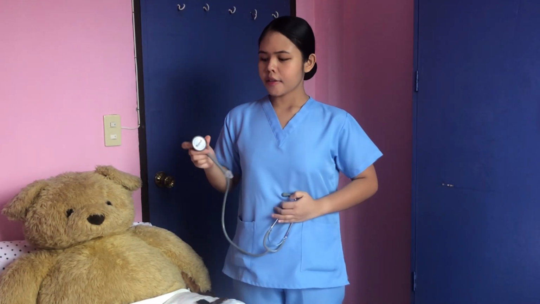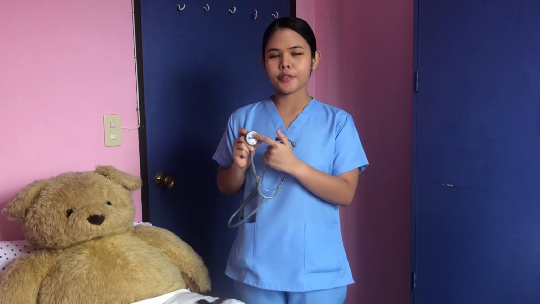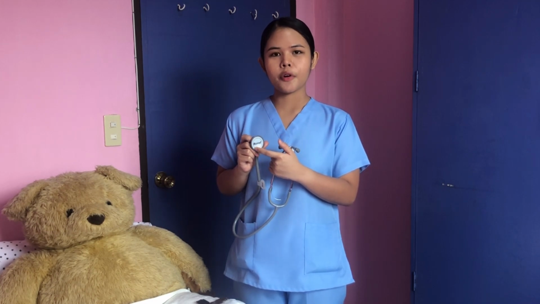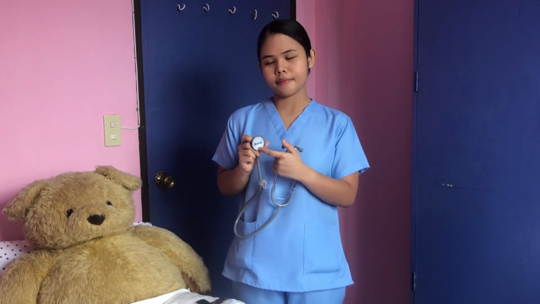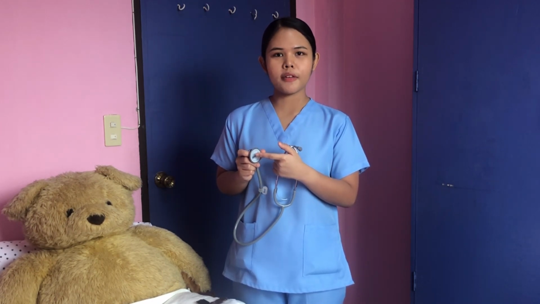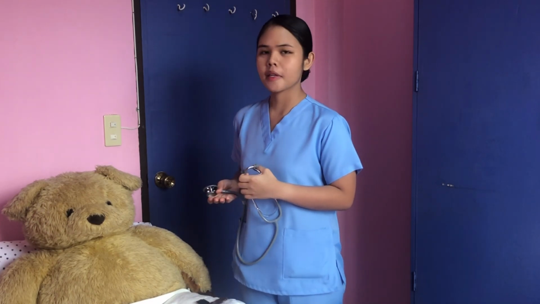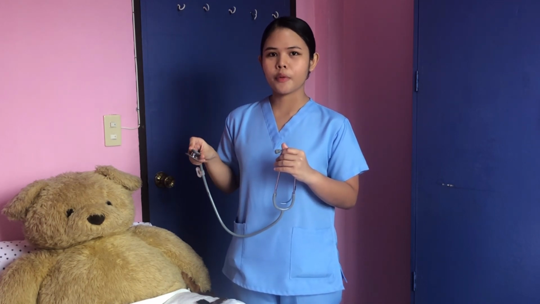Auscultate lung sounds using the diaphragm of the stethoscope directly over the skin of the designated auscultation areas, to listen for lung sounds and any abnormal or adventitious lung sounds. So it is important to listen for the full cycle of respiration, both the inhalation and exhalation, to fully determine if there are normal or adventitious lung sounds. Then also tell the patient to deep breathe through the mouth so that the lungs will expand and you can listen for lung sounds very well.